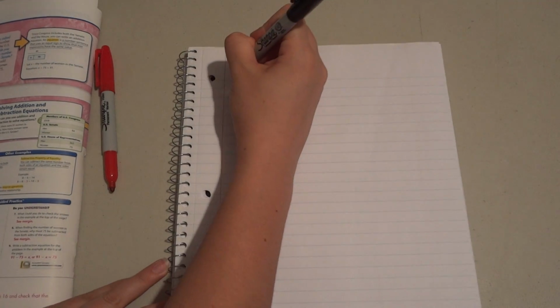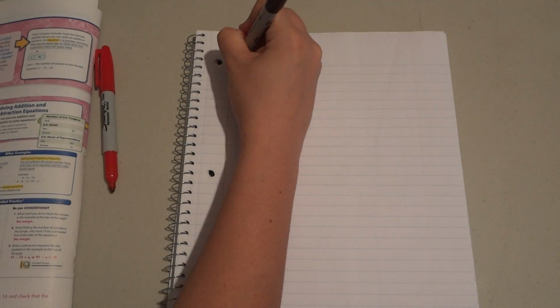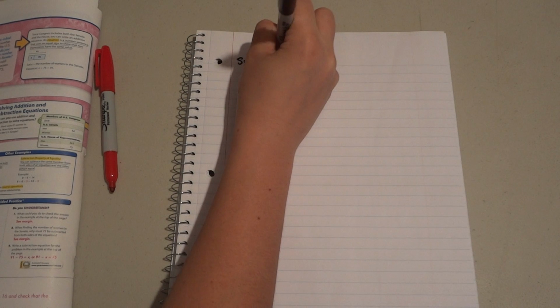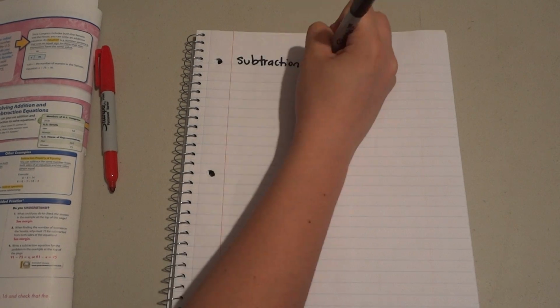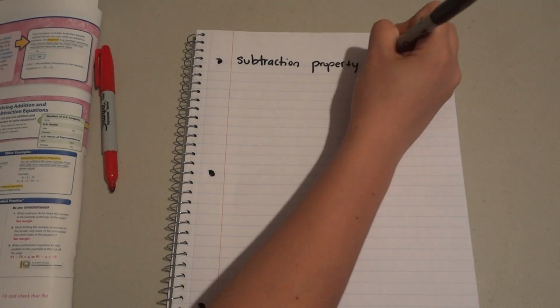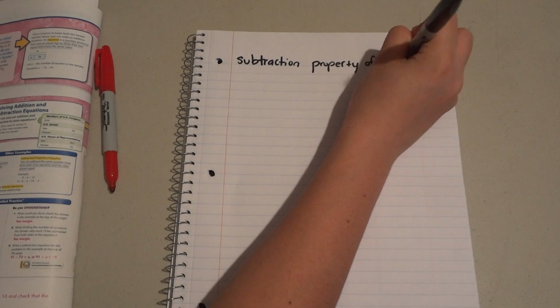The next 3 are pretty much all the same thing, boys and girls, except it's not addition. Now we're going to talk about subtraction property of equality.